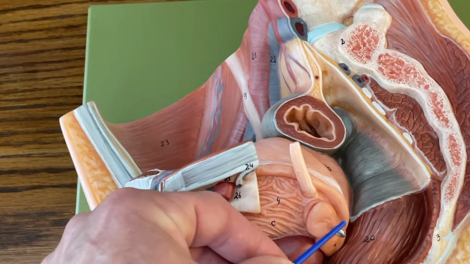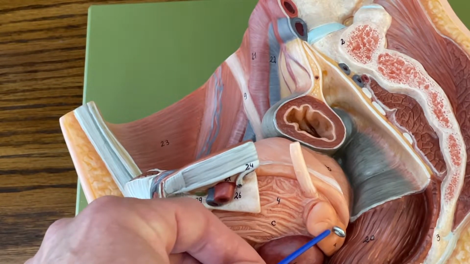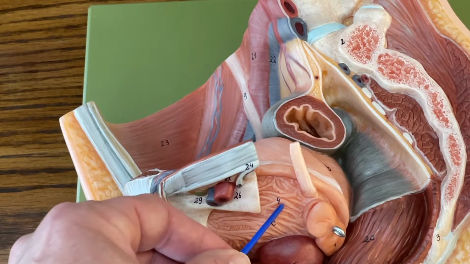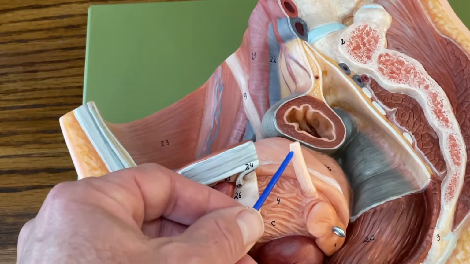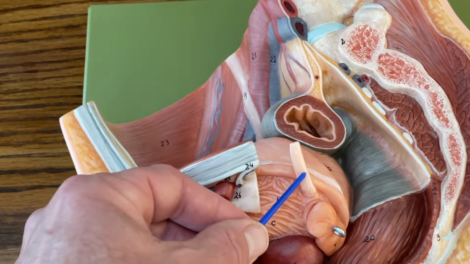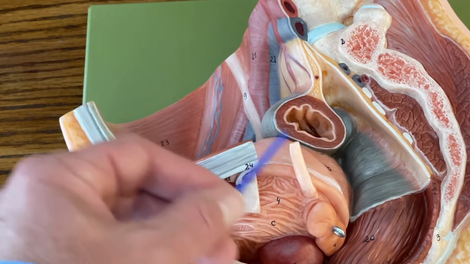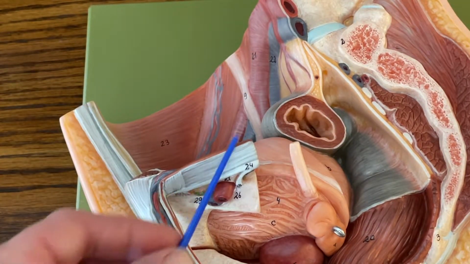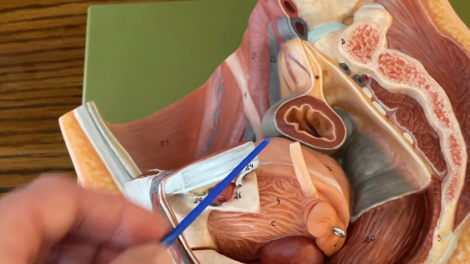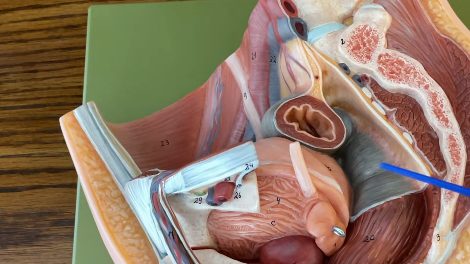It comes around and connects with these glands, one on either side of the urinary bladder. This is your urinary bladder. This is a ureter coming down from the kidneys, right? This is your left ureter, and back here would be your right ureter, just for orientation. This is a segment of your colon. And then this here would be the rectum.